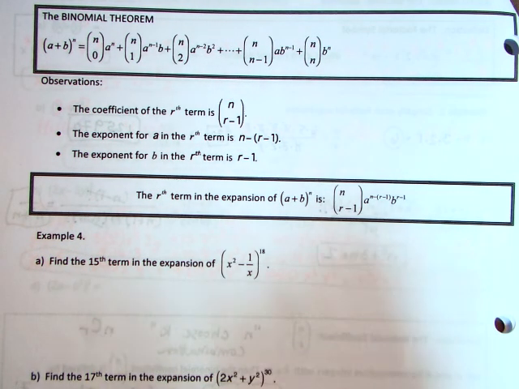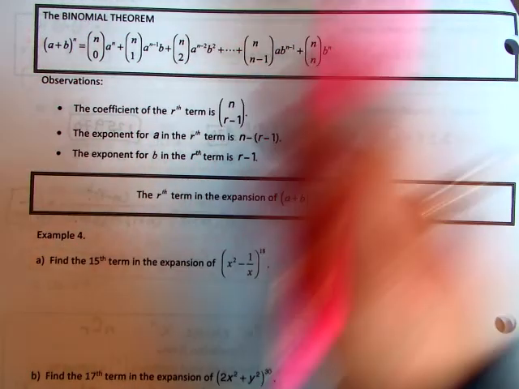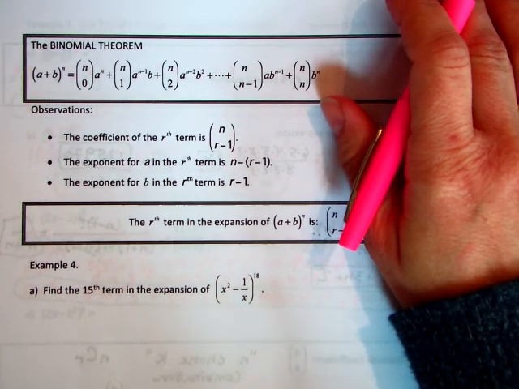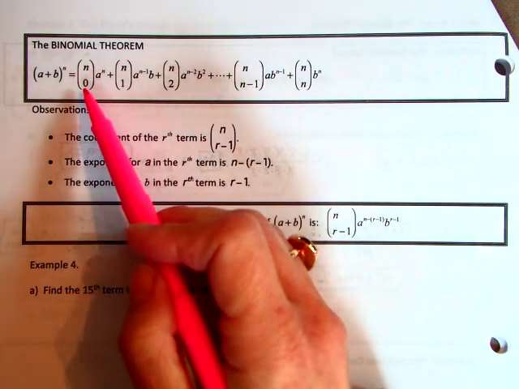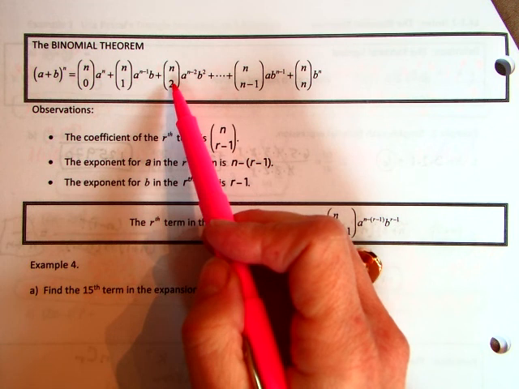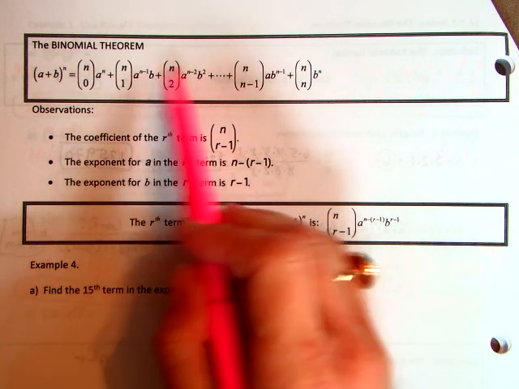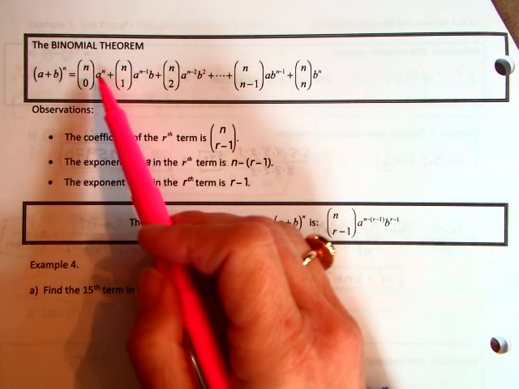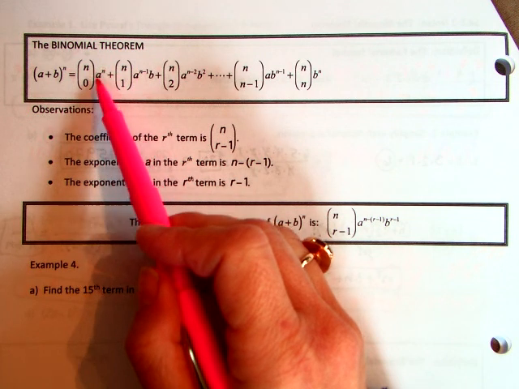So what they've done up here is written the binomial theorem out with n choose 0, n choose 1, n choose 2 as our coefficients. Those will match up with Pascal's triangle. The a to the n, we've already known that. That was a to the 5th, a to the 4th, a to the 3rd, a to the 2nd, whatever it was. And then the b's are the same. They just start with b to the 0, b to the 1st, b to the 2nd, up until n minus 1 and n, right?